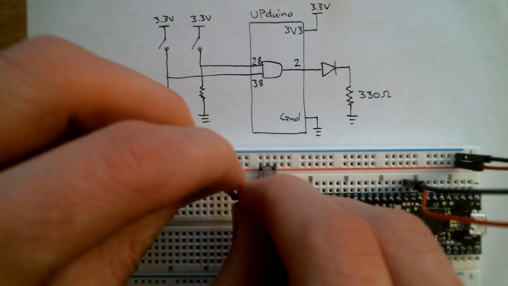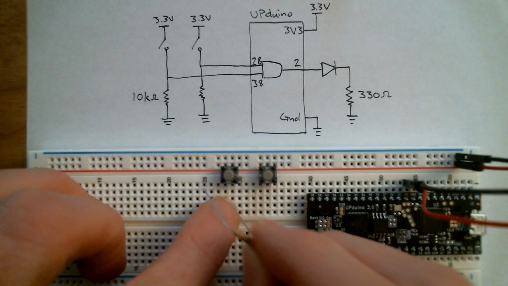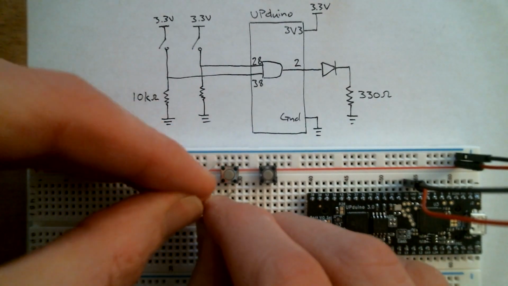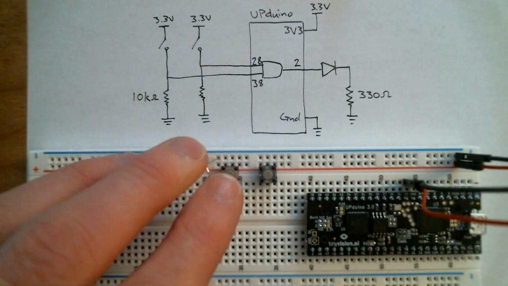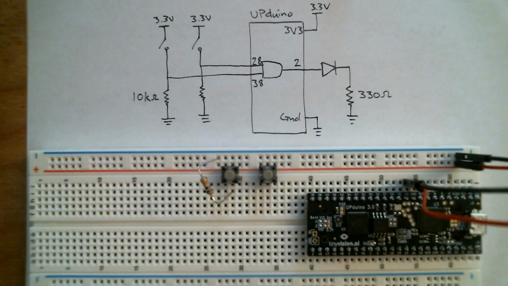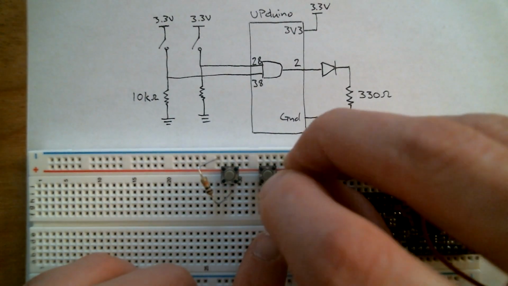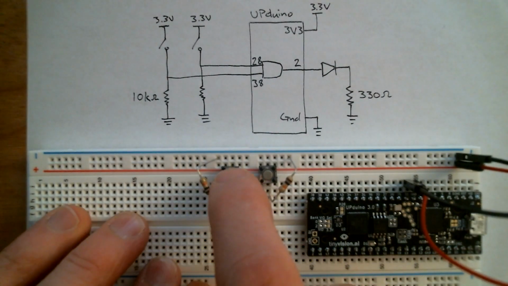And so we're going to go from the same point, or from the next point in that same column, and then go back to the ground rail. Okay, and let's do the same thing on the other one. Again, from the same column, back to the ground rail.